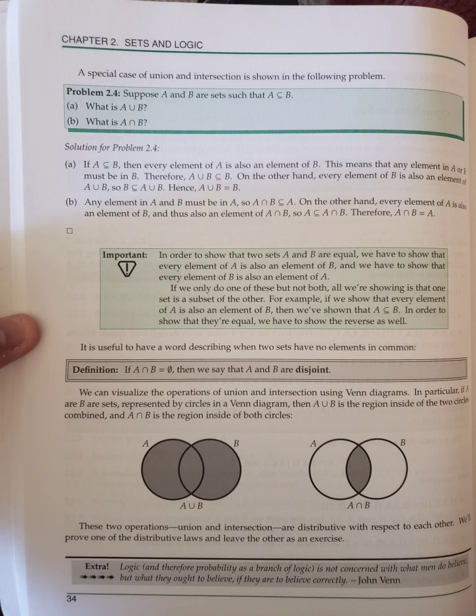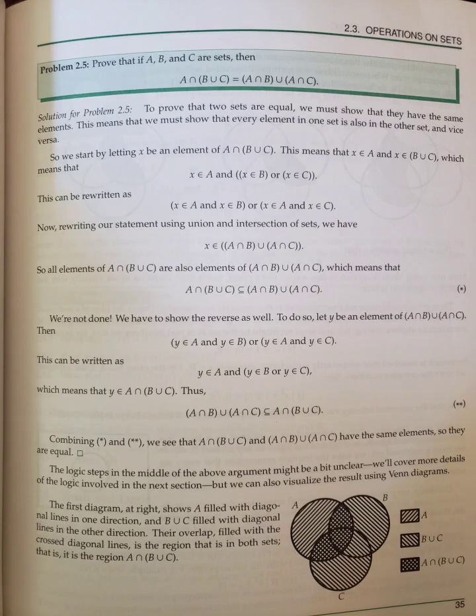So, one thing to note, these two operations of intersection and union, they distribute over each other. And that's a very interesting fact, I think, about sets: the union operation and the intersection operation have distributive laws, like this.